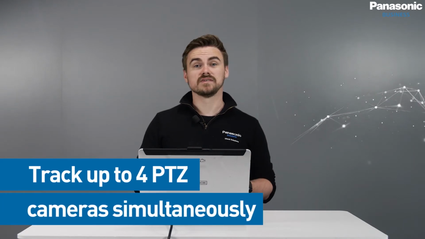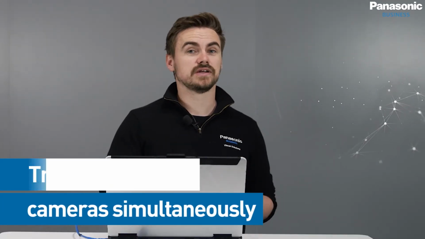Of course, one of the key features of SF200 is the ability to track up to 4 PTZ cameras at one time per server. This is different from the SF100, which is one PC, one camera at one time.